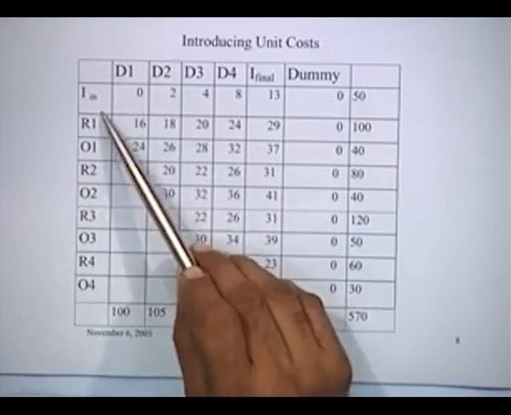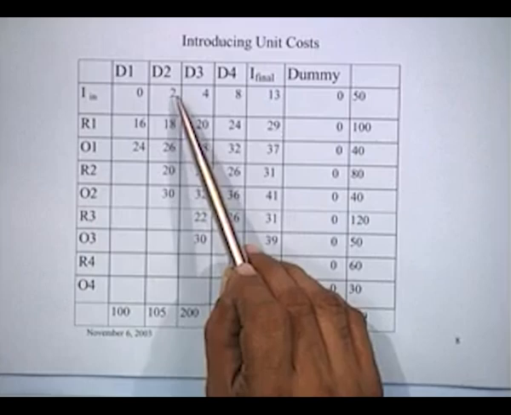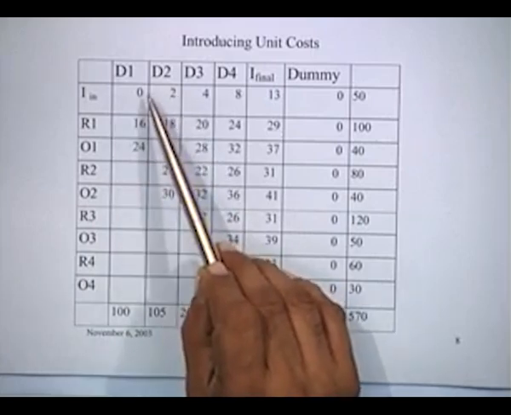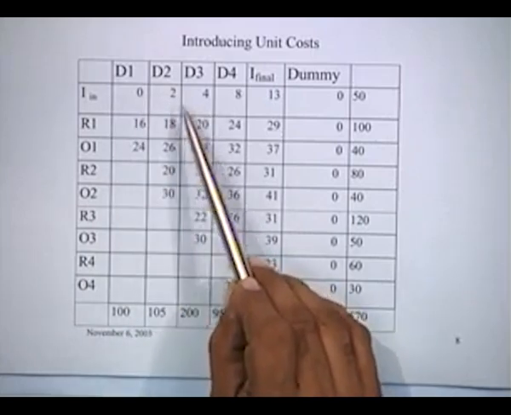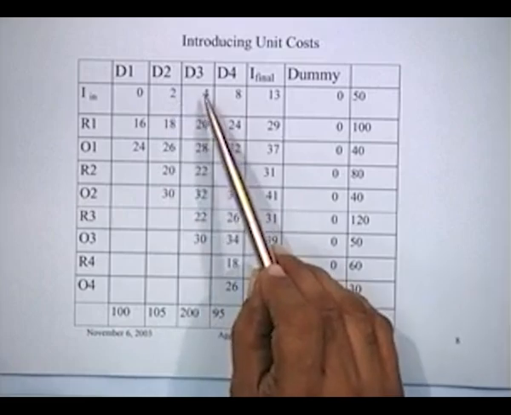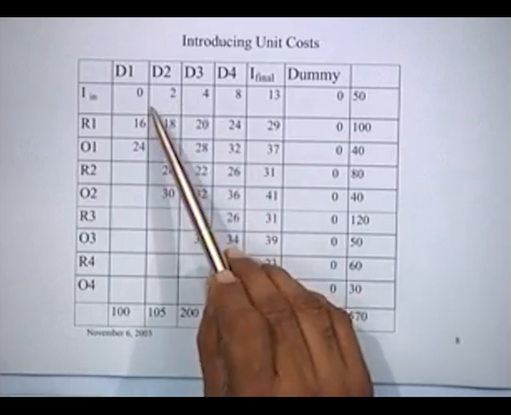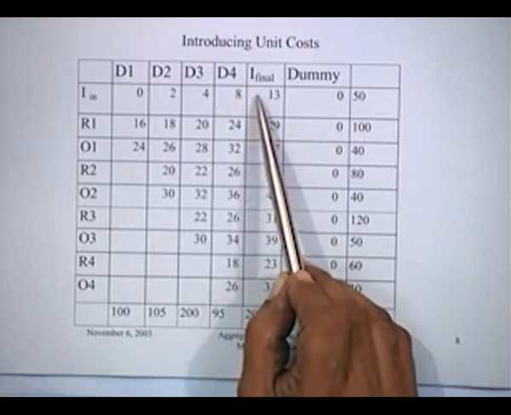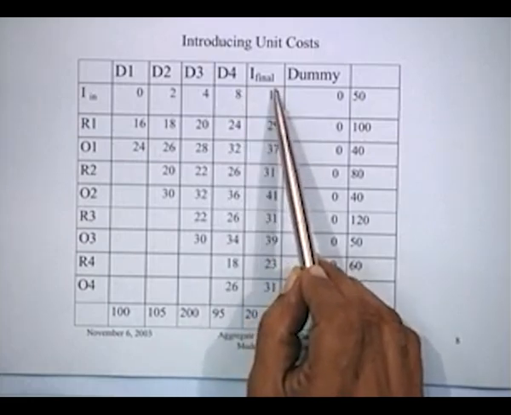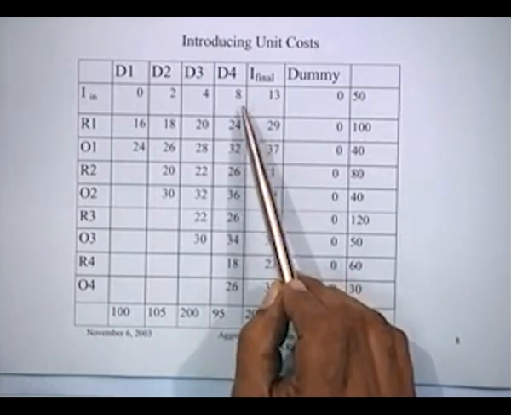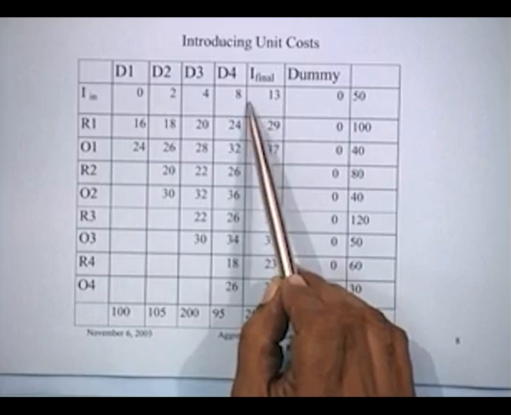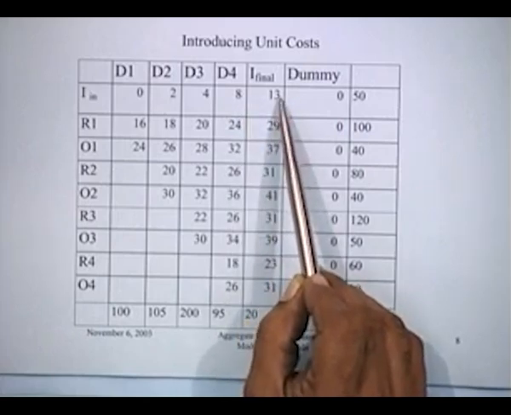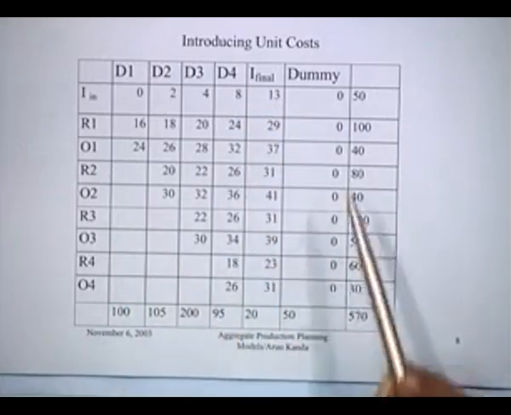However, if that quantity is being sold in the next period, you have incurred the holding cost for the first period, which is 2 rupees. So this becomes 2. For this particular period, you have incurred the holding cost of this period, which is 2 rupees again. So you get 4. Similarly, if you have to store it up to the fifth period, then the corresponding cost will have to be added here. So you will get this particular figure here.